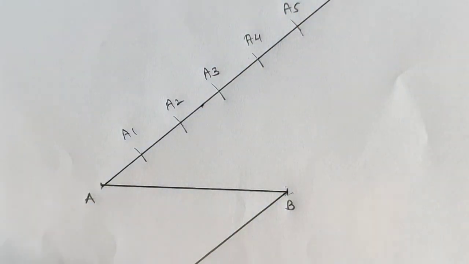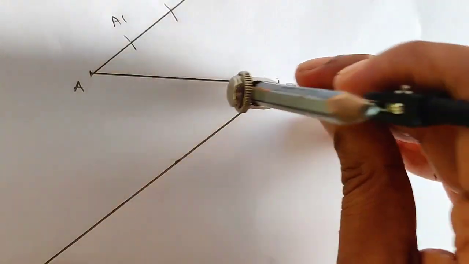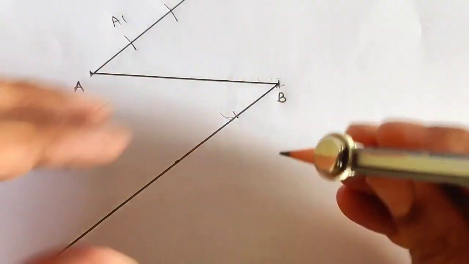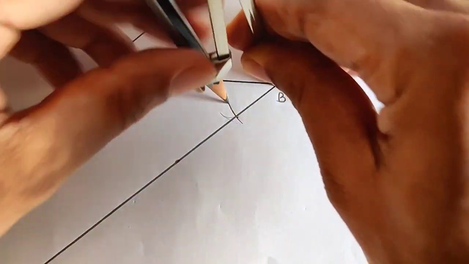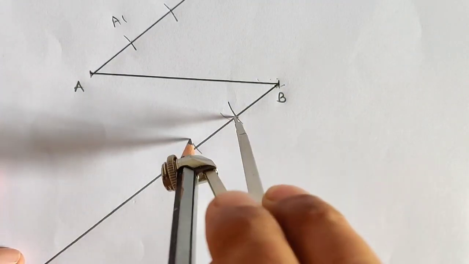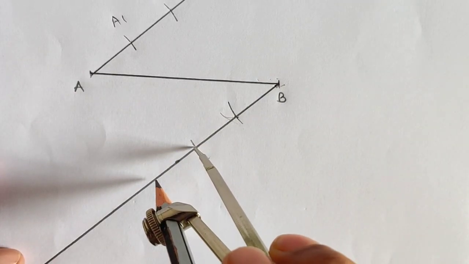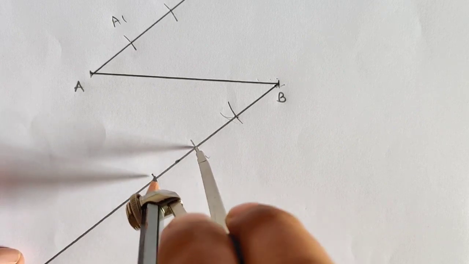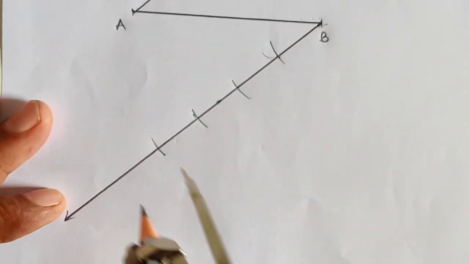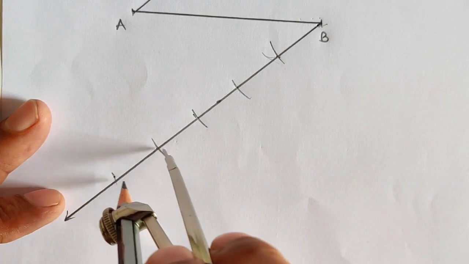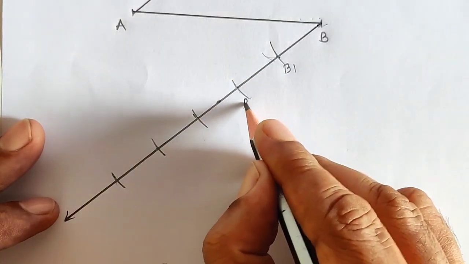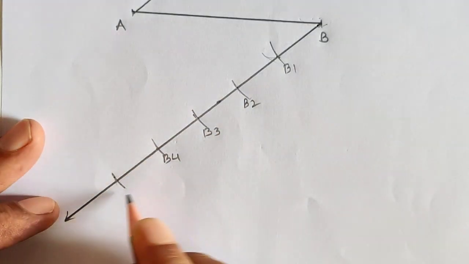By keeping the same distance without changing the distance, that is important. Don't change the distance. With B as a center, again draw the 5 arcs here. 1, then 2, then 3, 4 and 5. So here B point is there, let it be B1, B2, B3, B4 and B5.